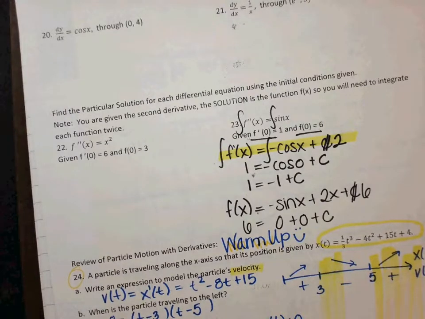Wait, I did that. It's 0. What? No, it's t equals 5. No, hold on. Then you did that. That is when velocity is 0. Bad handwriting, I know. I don't think it's the handwriting.